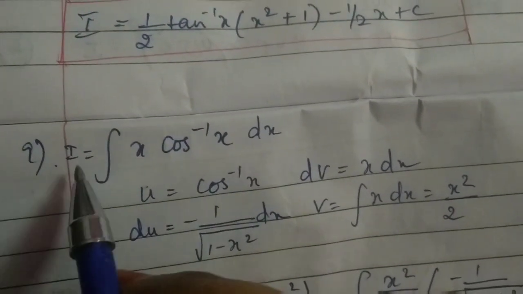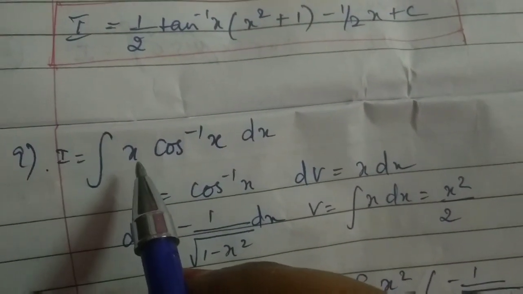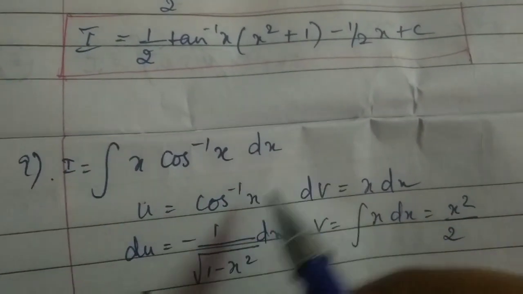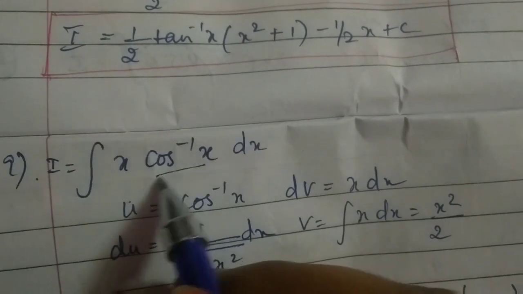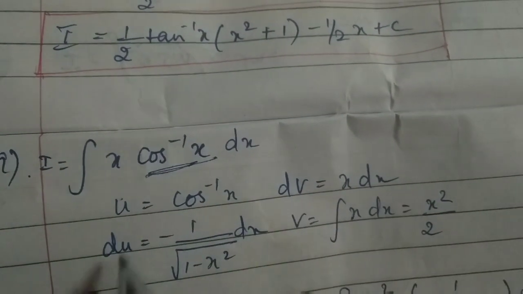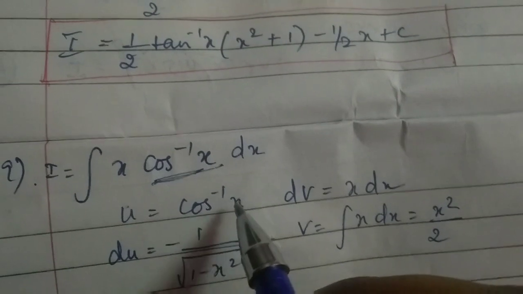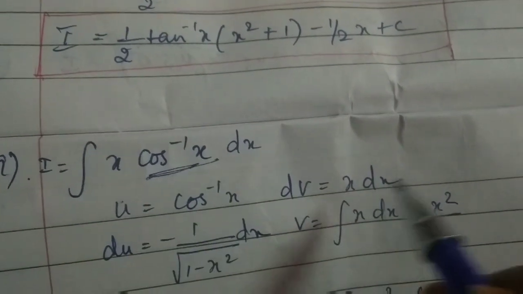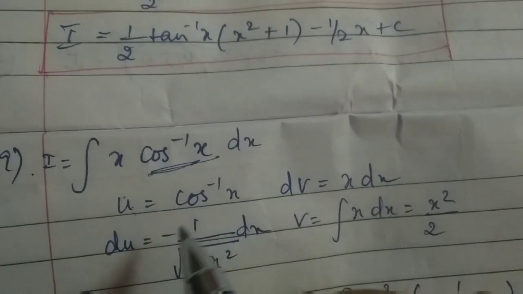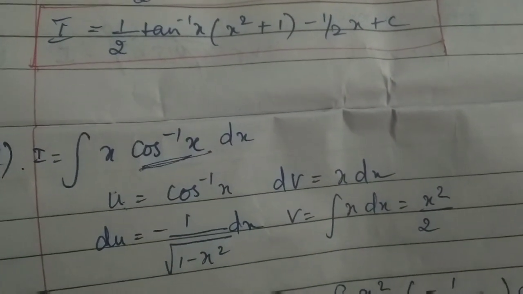The next one, I equals the integral of x cos inverse of x dx. Now the inverse trigonometric function is cos inverse of x. The remaining function is x dx. u equals cos inverse of x, dv is nothing but x dx. Therefore, when you differentiate this, you will be getting minus 1 by root of 1 minus x squared dx.